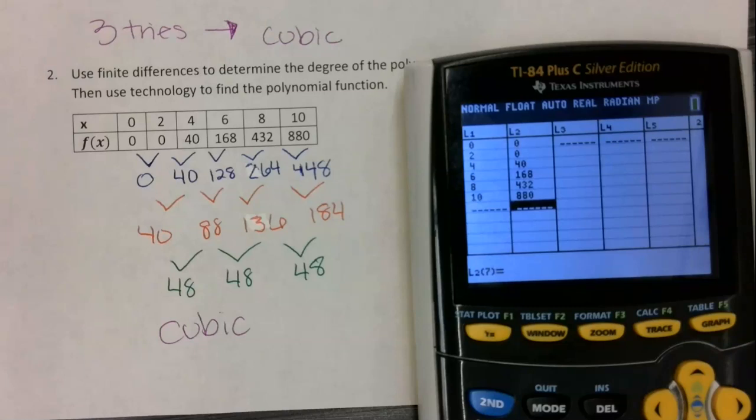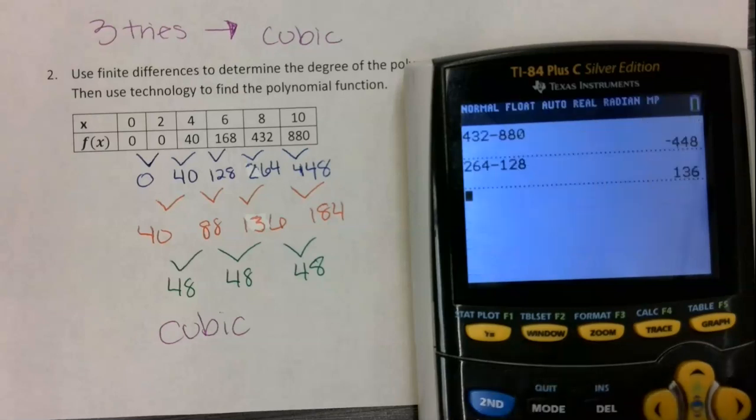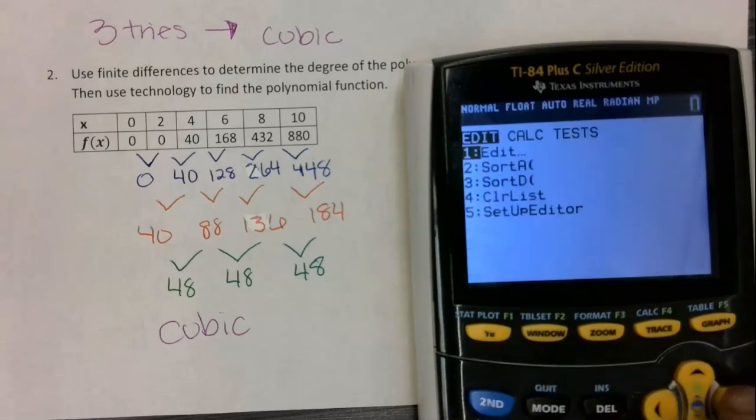Once I've typed it all in, I go second mode, and it takes me home. Then I press stat again.